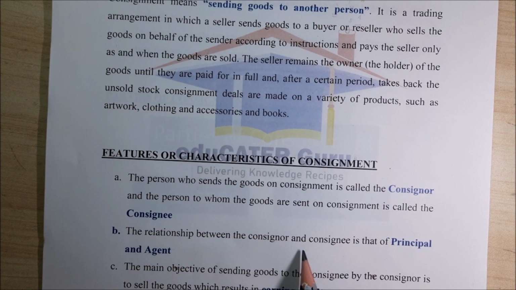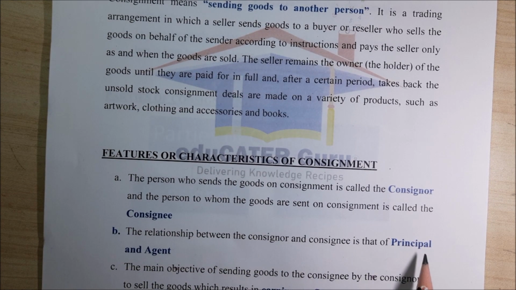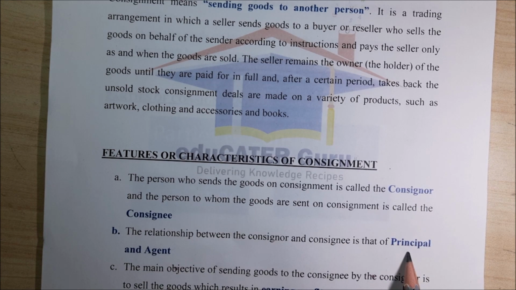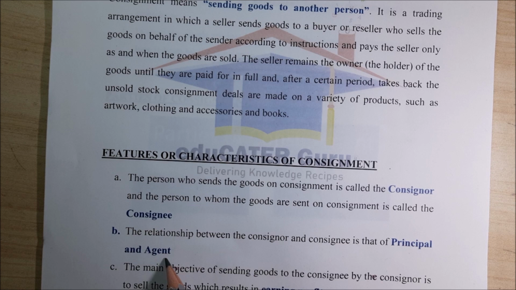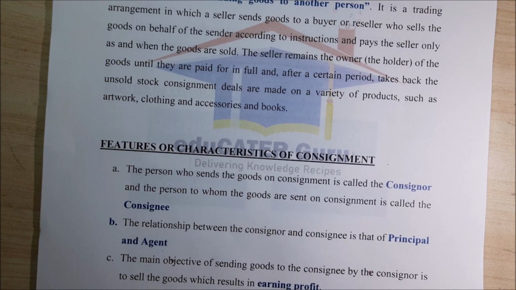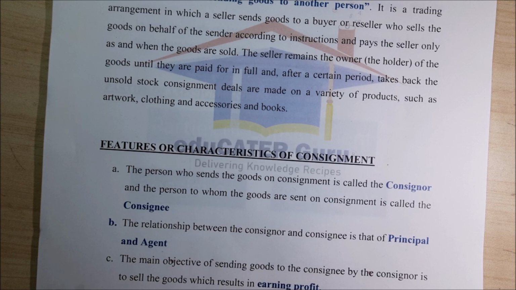The relationship between consignor and consignee is that of principal and agent. It is very simple. Consignor is called principal, consignee is called agent. It is not a partnership. It is the relationship between principal and agent. So the agent will sell only on behalf of the principal. The agent is not going to buy the goods. He takes the transfer of the goods, but sells the goods on behalf of the principal.